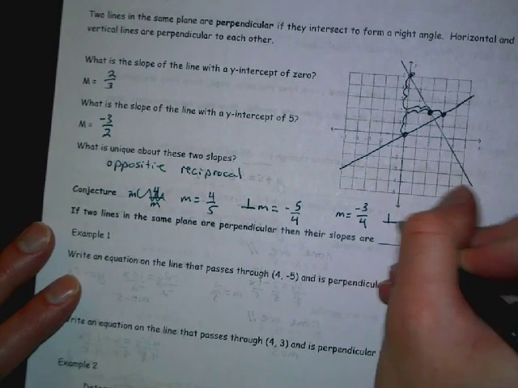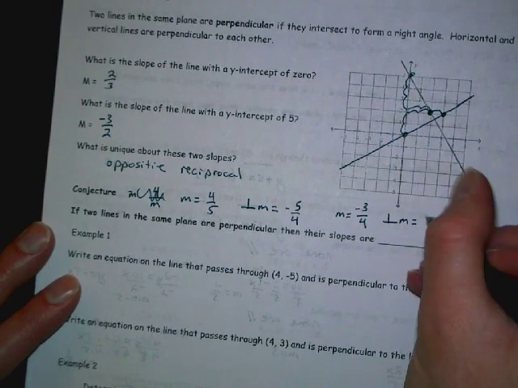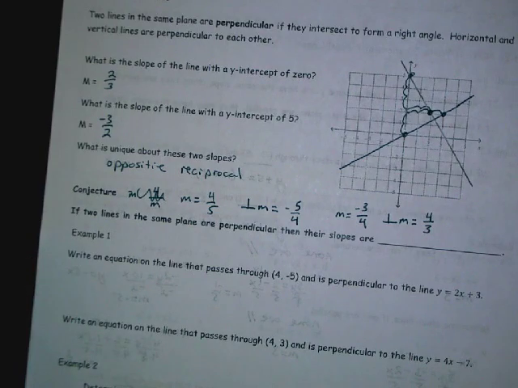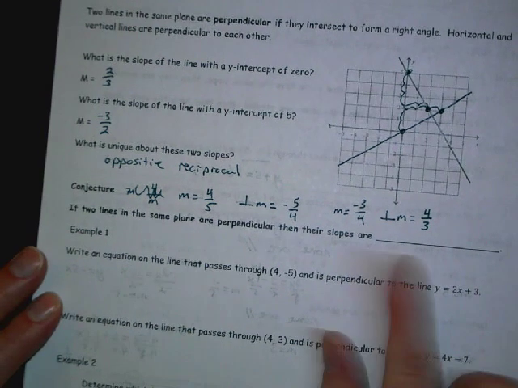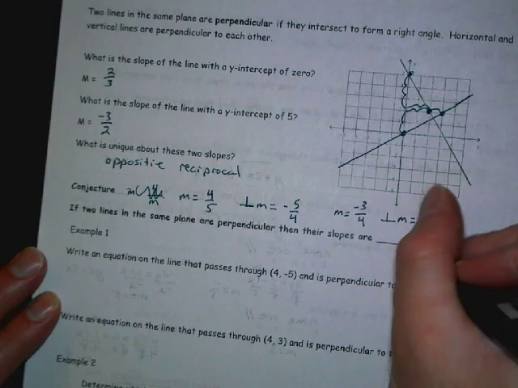Or if I gave you a slope of -3/4, the perpendicular slope, if we flip that over and change the sign, would become +4/3. So if one of them is negative, when you change it to get the perpendicular, it should become positive, or vice versa. They should never be the same, positive or negative, because there's no way you can have two lines that are both positive or both negative that are perpendicular to each other.